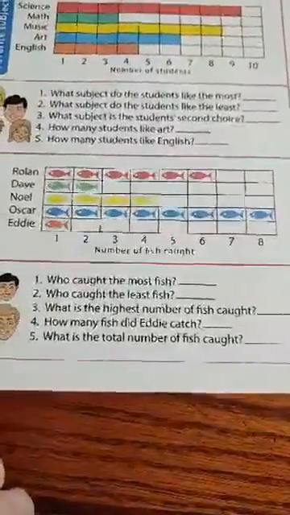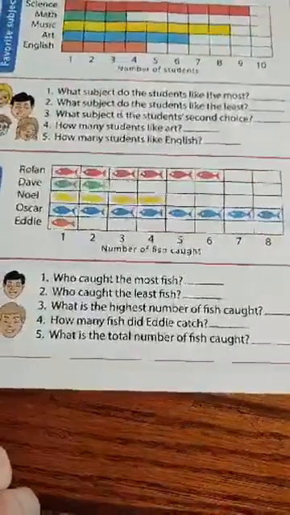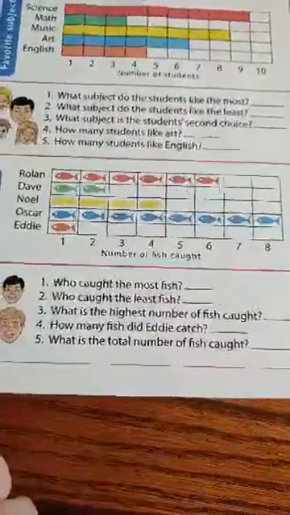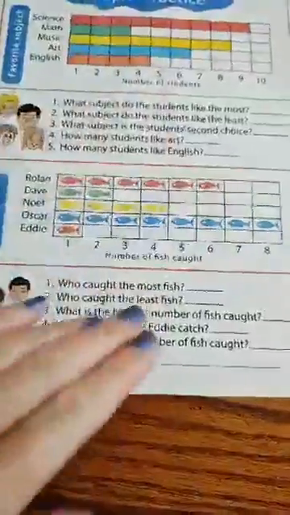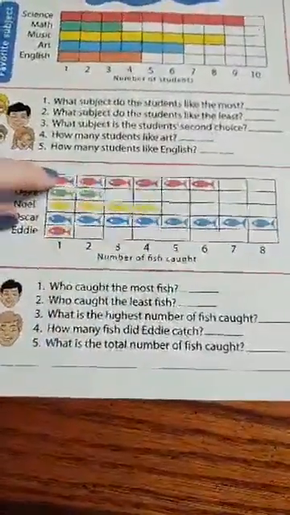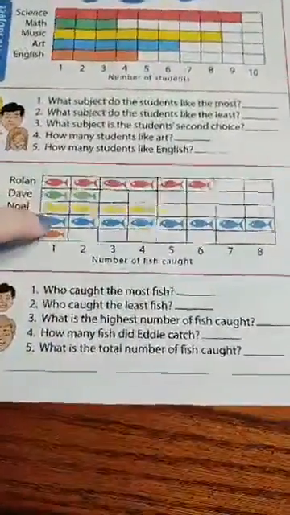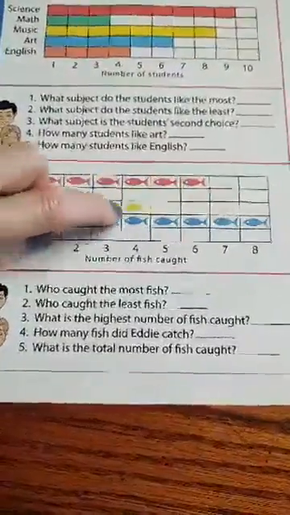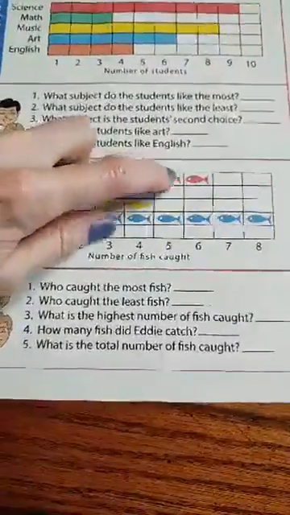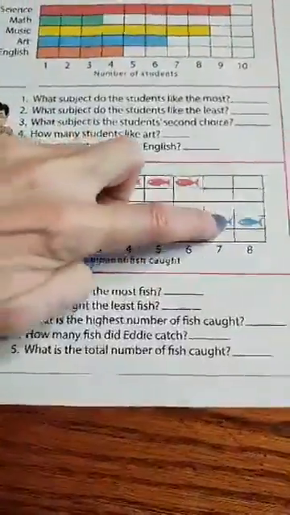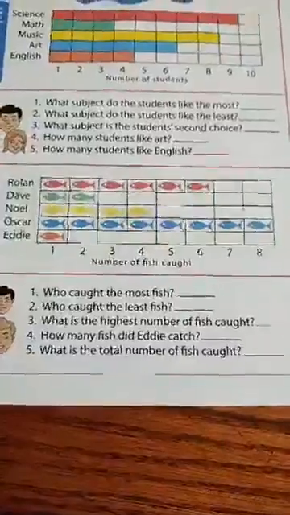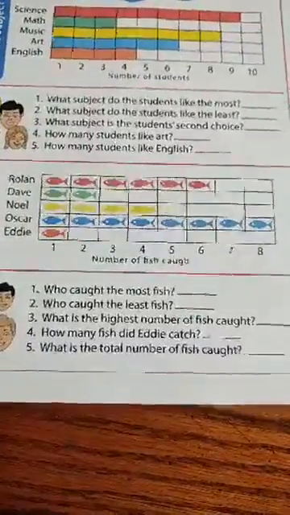The total number of fish caught. What are we going to do to find the total number of fish caught, first graders? You got it. If we want total, we want all of them. So we're going to count them all. I'm going to go down the rows. 1, 2, 3, 4, 5, 6, 7, 8, 9, 10, 11, 12, 13, 14, 15, 16, 17, 18, 19, 20, 21 total fish caught.